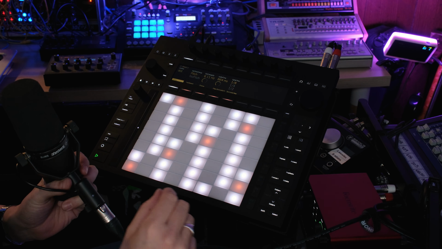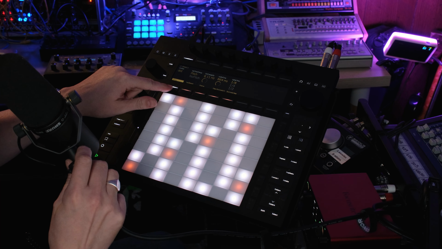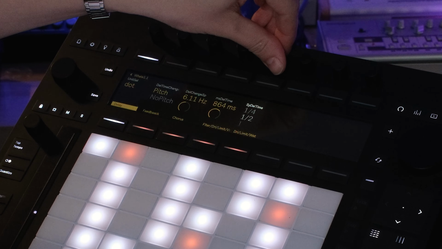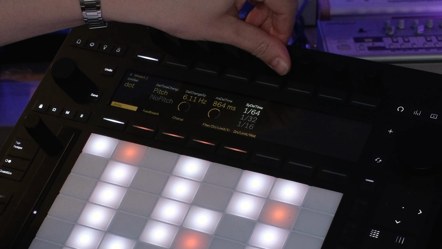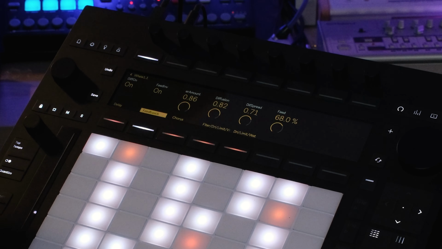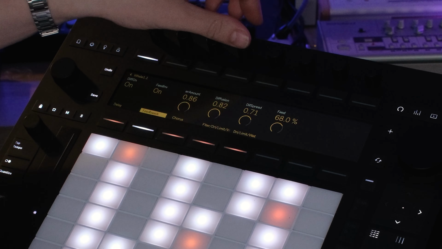We have the main sections here. We have the delay, so we can change the time. We have the feedback. Turn the diffusion off and on.